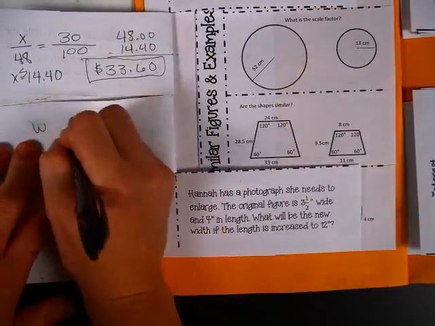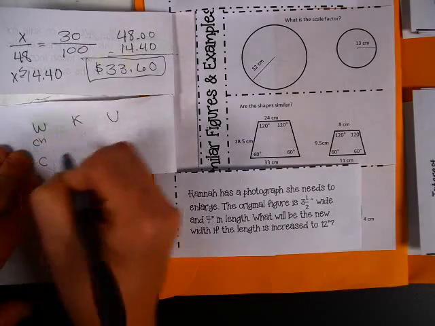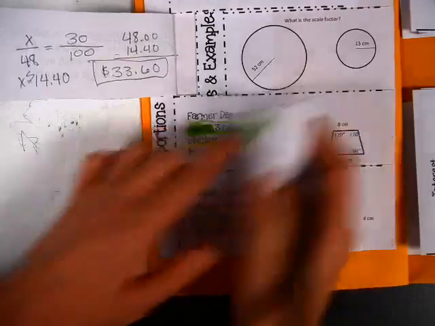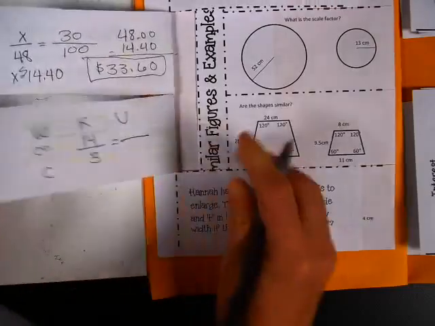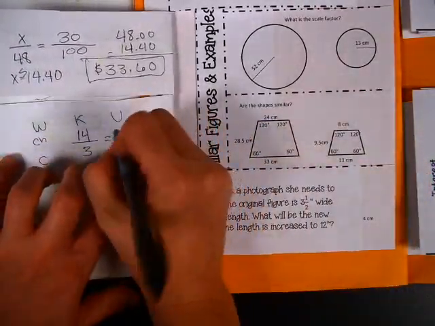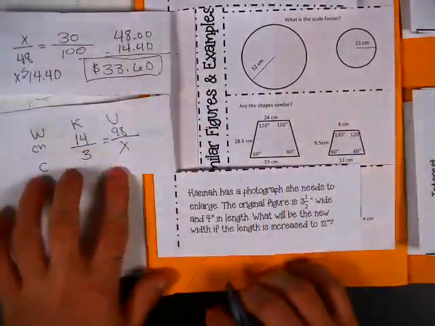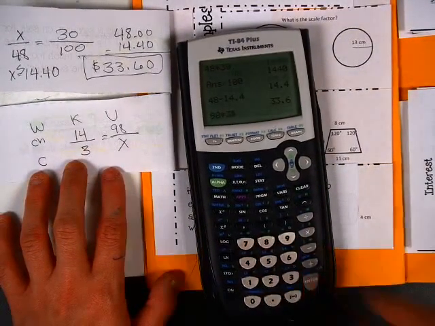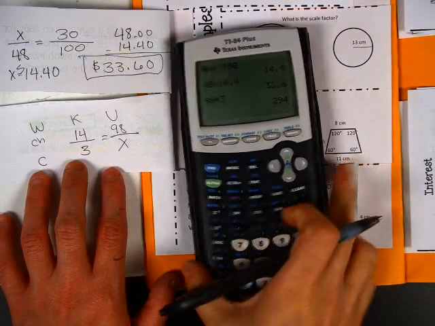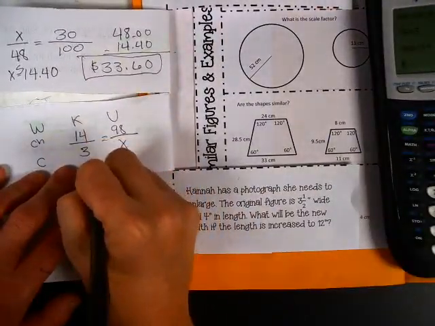So this is back to being a WKU. We're comparing chickens to cows. I know 14 chickens for 3 cows. I know Farmer Dan has 98 chickens. I don't know how many cows. So now I have to multiply 98 times 3. Not done. That gives 294, because then I have to divide by 14. Answer is 21 cows.